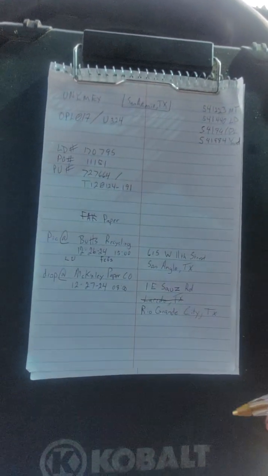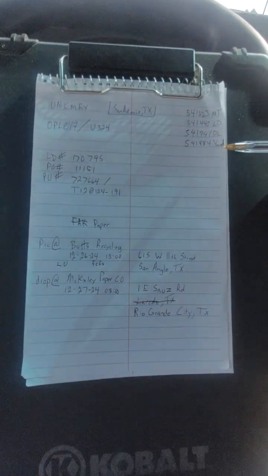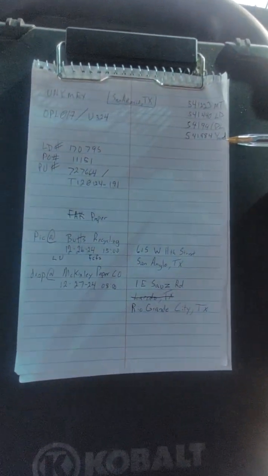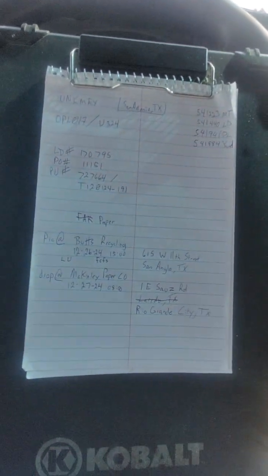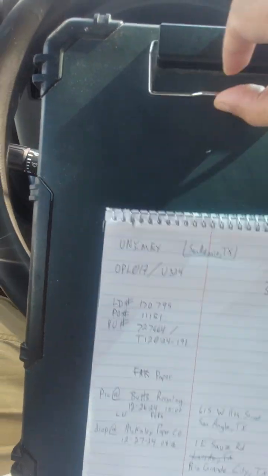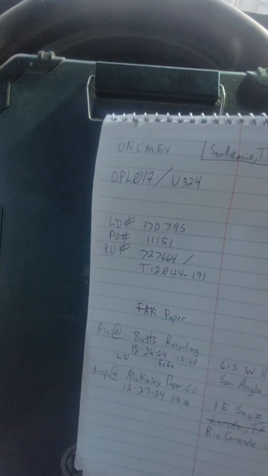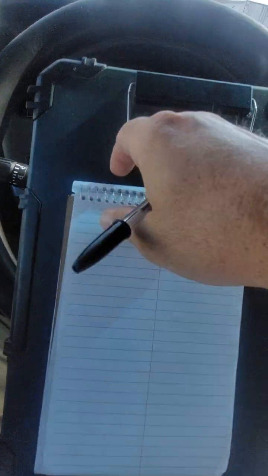So then I come to the yard. Okay, so that's where you got this. Then I came to the yard. Of course, I know that it's Unimex in Far, Texas, so I did not write that down. But that is your trip sheet, and this is for you as the driver. Now, as your book gets full, you do this, and then you have a whole fresh book.